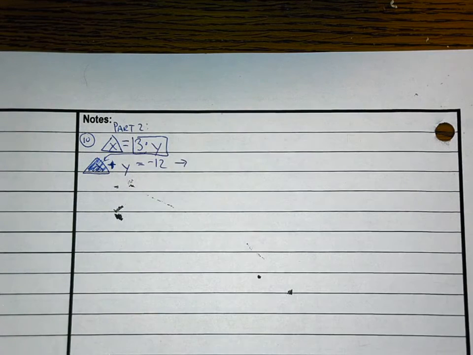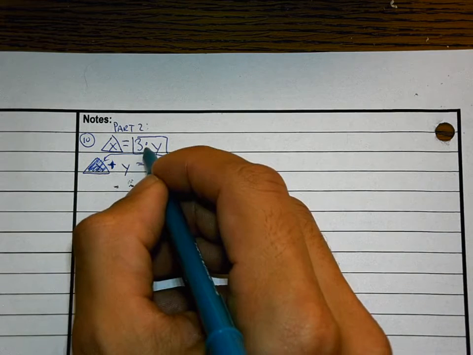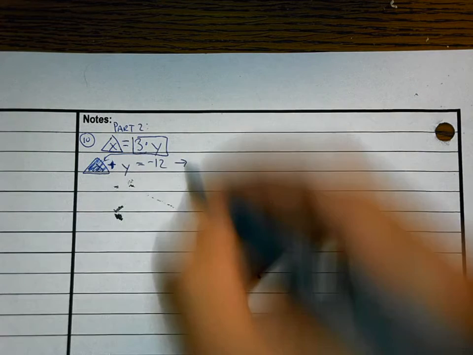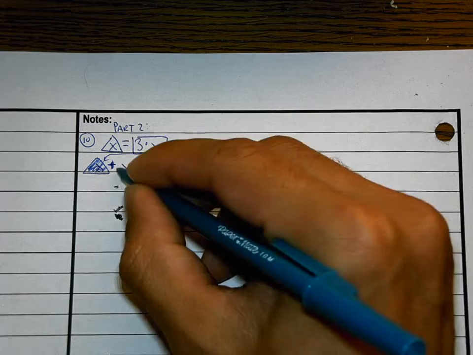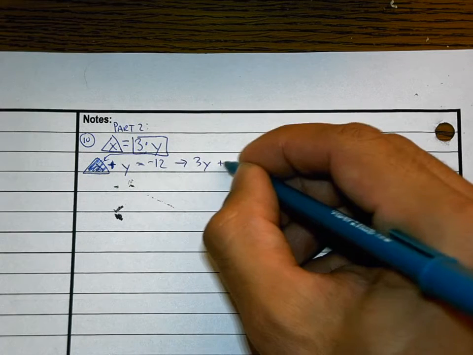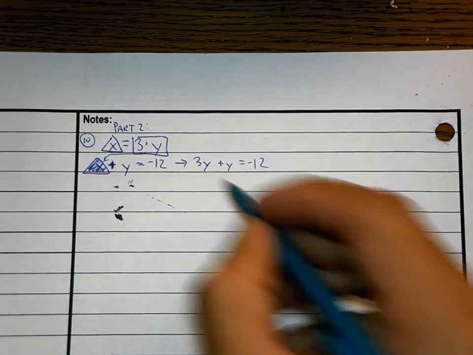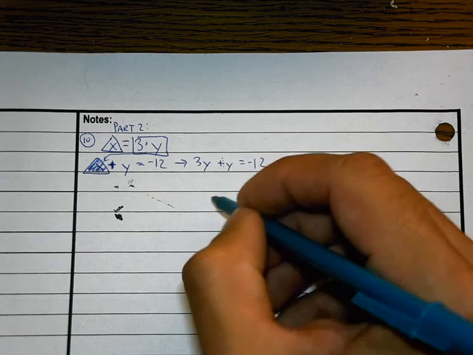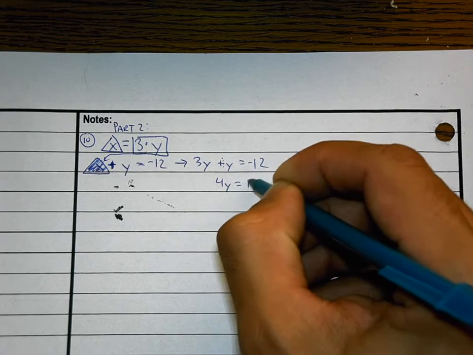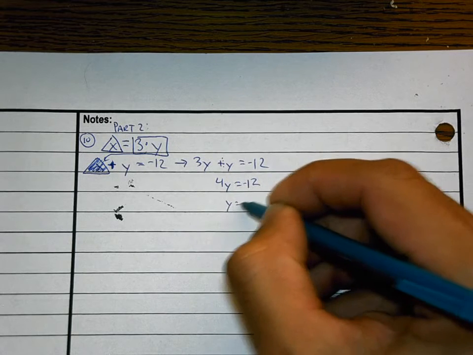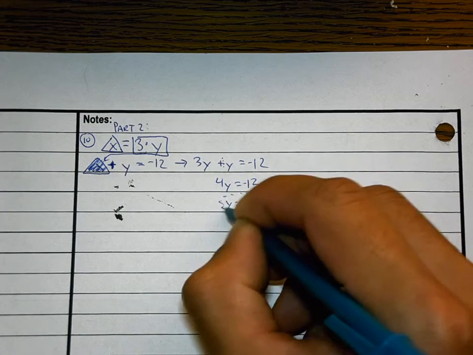Some of you had trouble with that, but I'm just taking this 3y and plugging it in that place, and then I write everything else the same. Plus y equals negative 12. And I'm hoping you see 3y plus another y, and you should know what y is equal to. That's half of your answer.